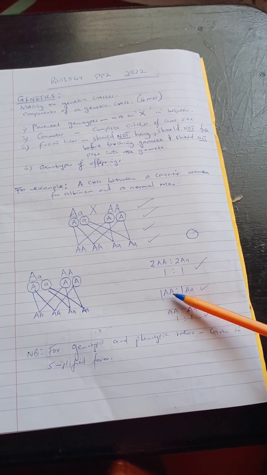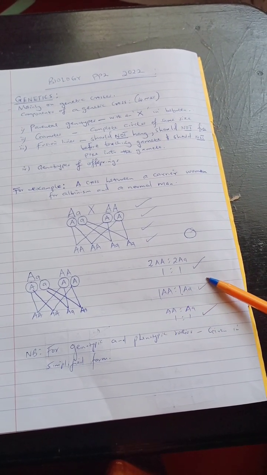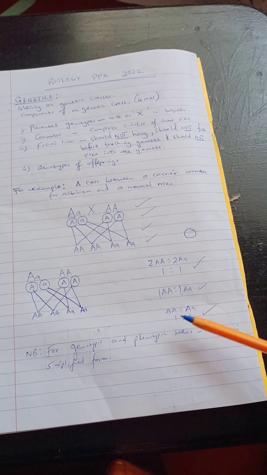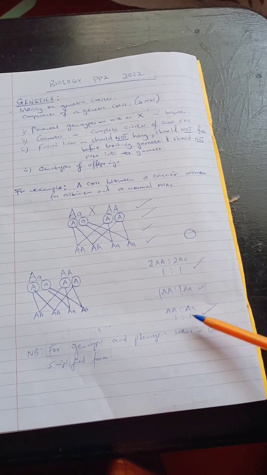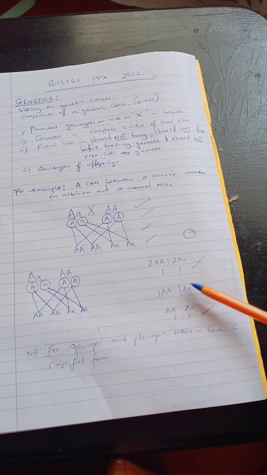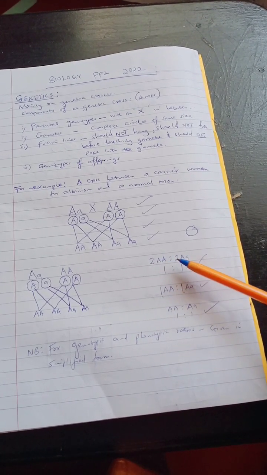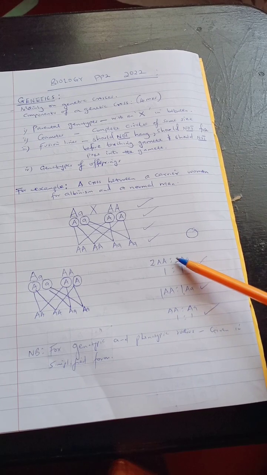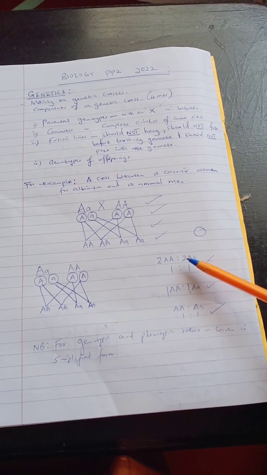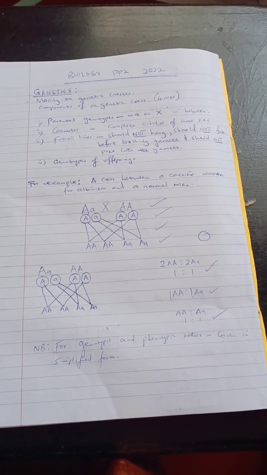Or you can give it like this, 1AA is to 1Aa, correct. Or you show the genotypes up and then the numbers below here, so it is still correct. Any of this is correct. The only problem is when you leave it like this, 2AA is to 2Aa. That one will be wrong because you have not simplified. I hope you have understood.